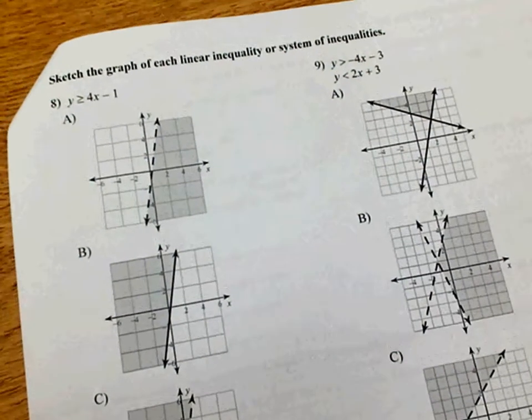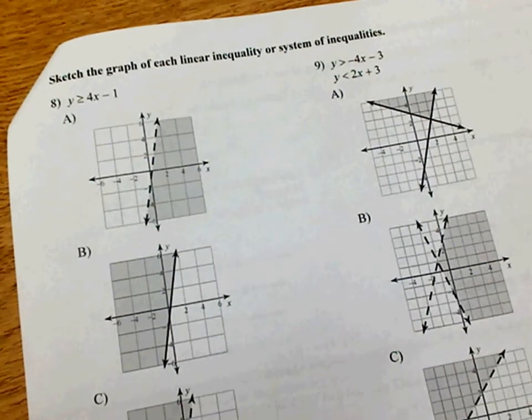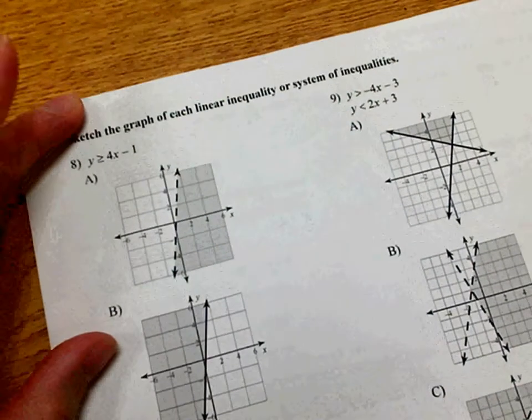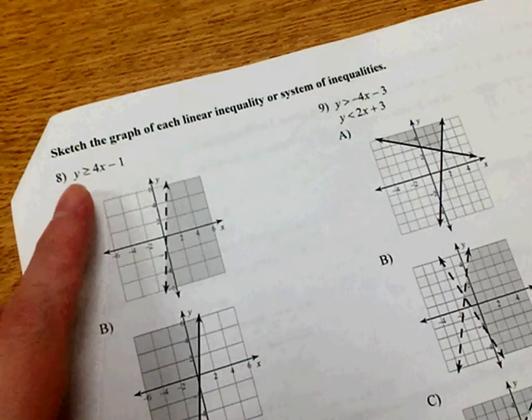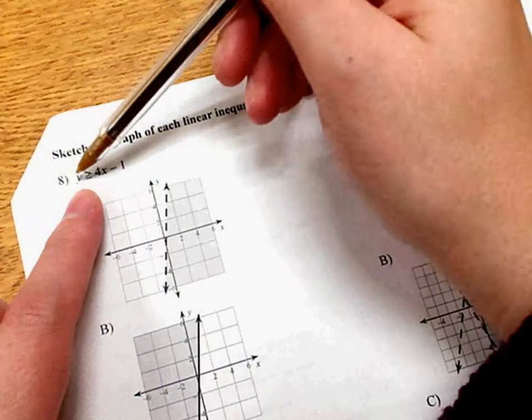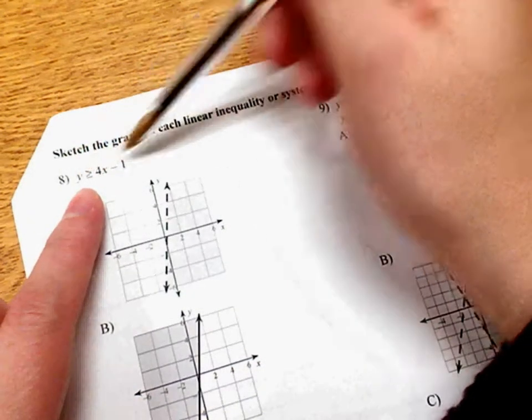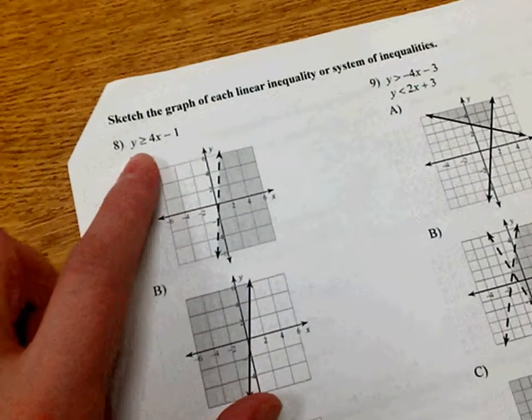Okay, so now we're going to be looking at questions 8 and 9 on page 3. It says, sketch the graph of each linear inequality or system of inequalities. All right, so first thing we need to recognize is that it has to be in the y equals mx plus b form, but it is. You got this, the right form here, we got y by itself. This is what we need.